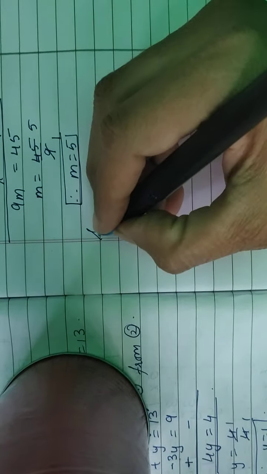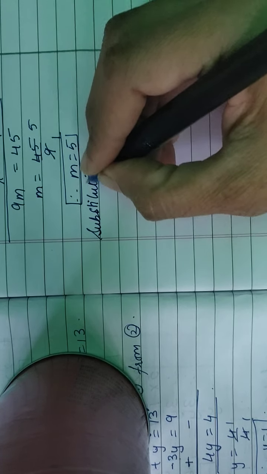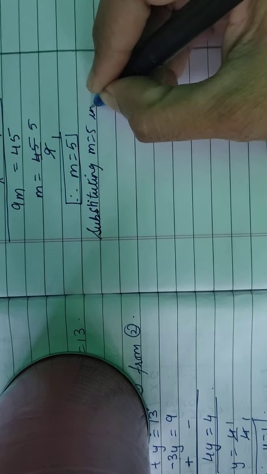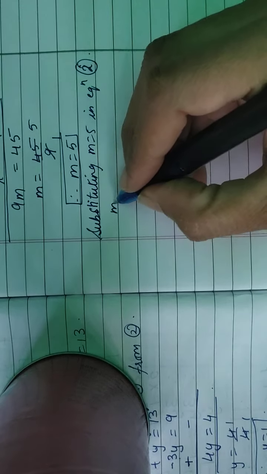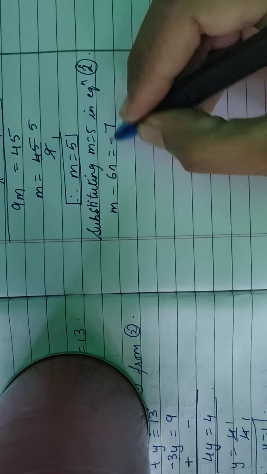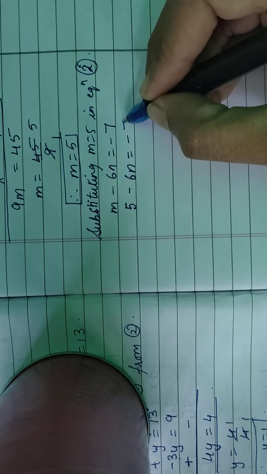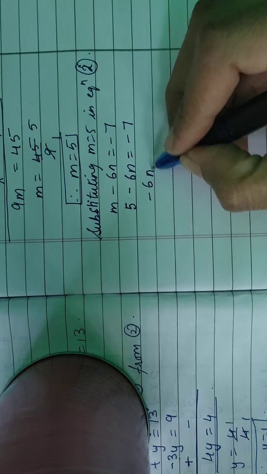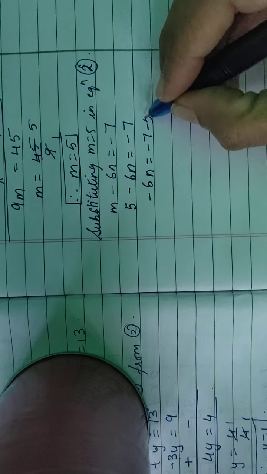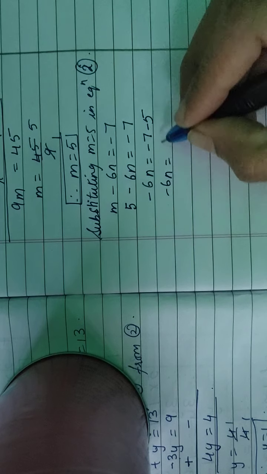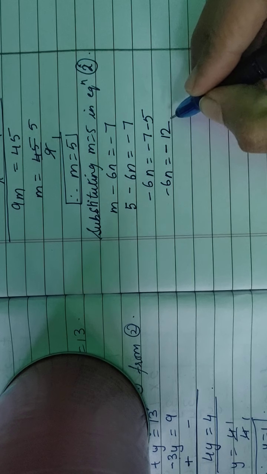Now again I'm substituting m is equals to 5 in equation 2. You can, again I'm repeating, you can put it in equation 1 also. So I'm putting it in equation 2. So instead of m I'm going to write 5. 5 minus 6n is equals to minus 7. And this 5 comes here, so it becomes minus 5. So 6n is equals to minus 12.